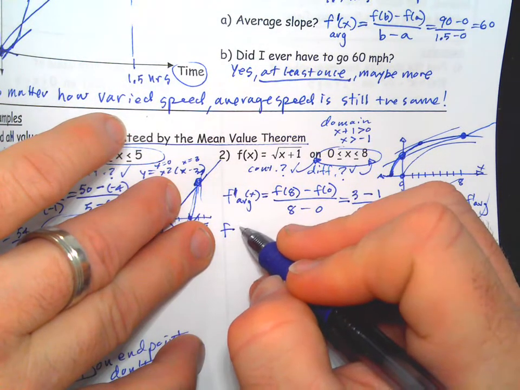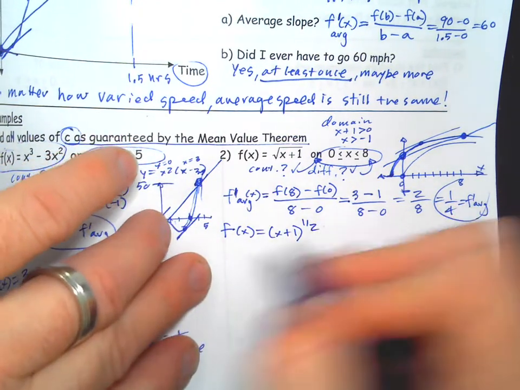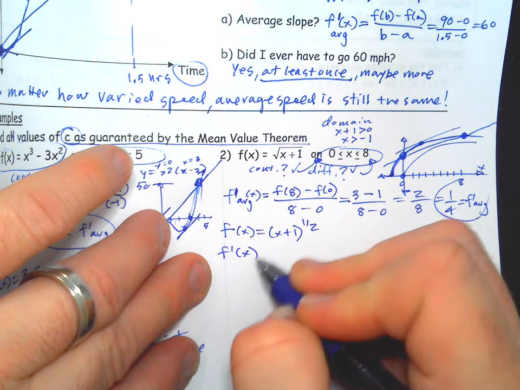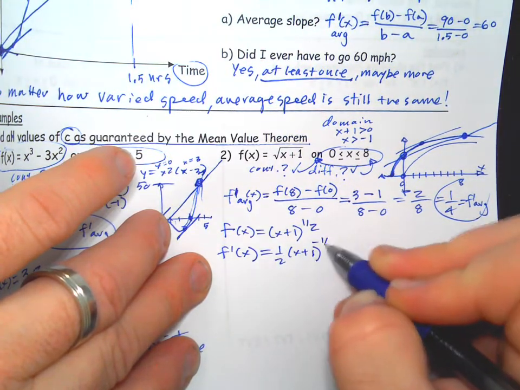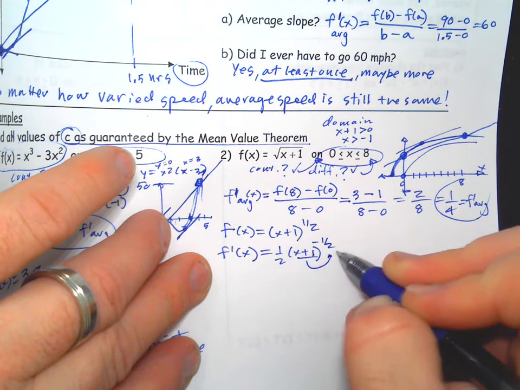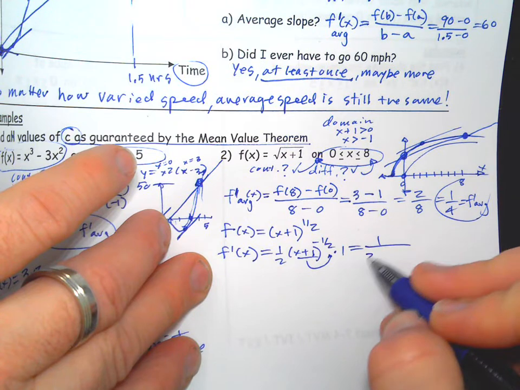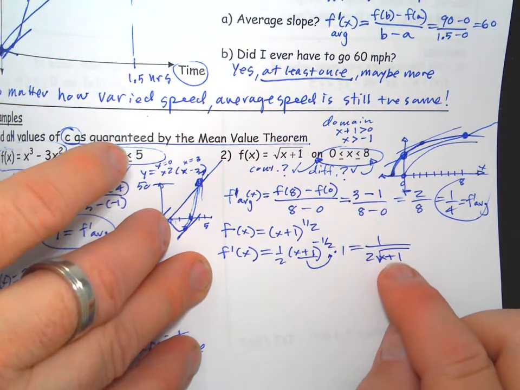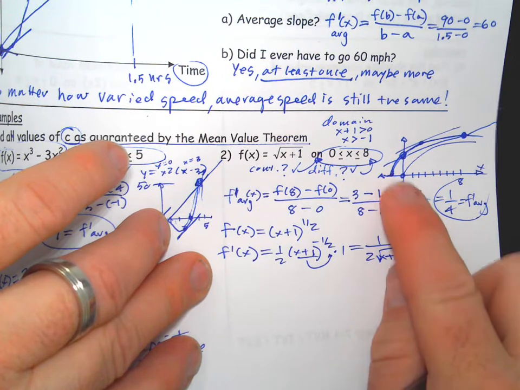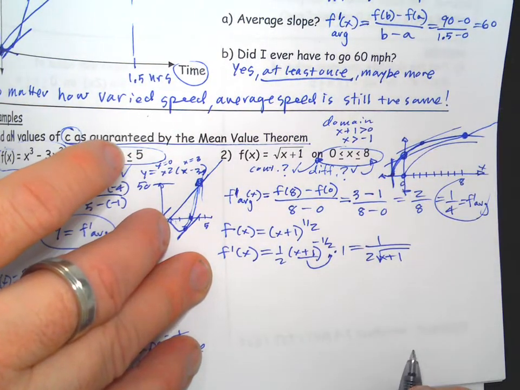Well, for the actual derivative, I'm going to rewrite the function real quick like this. It's a power rule. So 1/2 times x plus 1 to the negative 1/2. There's a chain, but the derivative of what's inside is just 1. So your derivative is 1 over the square root of x plus 1, which tells you that when x equals negative 1, it blows up and it has a vertical tangent. Right there, right here has a vertical tangent, which would be a problem for us.